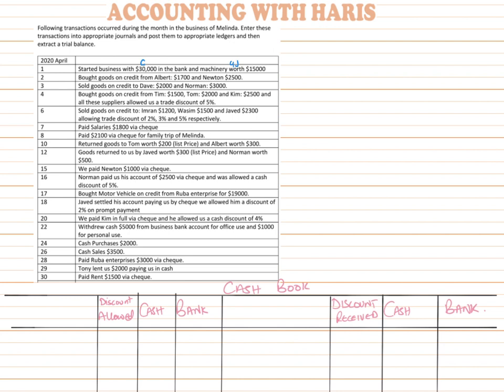Then bought goods on credit from Albert, so this would be recorded in purchase journal. Sold goods on credit, so this would be recorded in sales journal. Bought goods on credit from Tim, Tom and Kim, so this would also be recorded in purchase journal. Sold goods on credit, this would be recorded in sales journal. Paid salaries via checks, so this involves bank, so that is why this would be recorded in cash book. I am writing C over here.